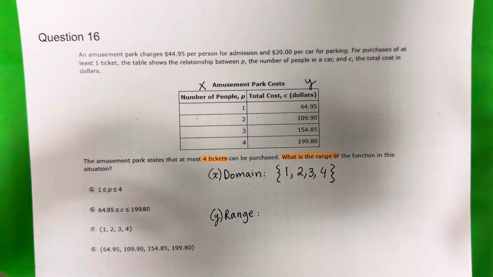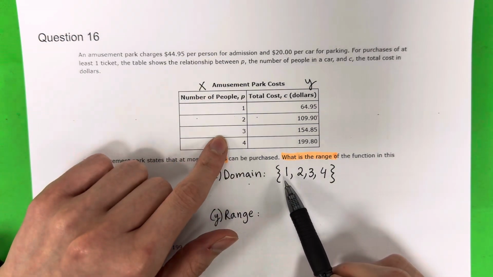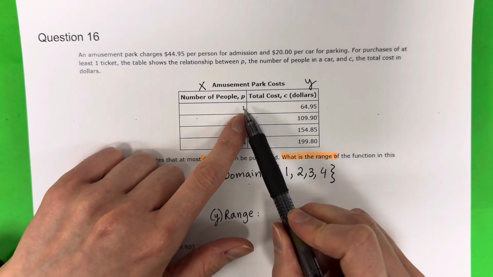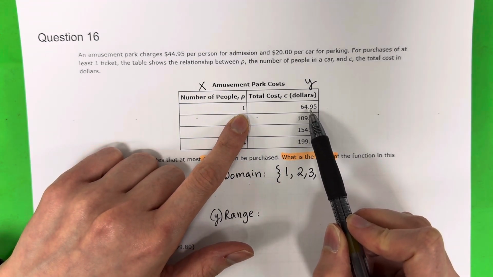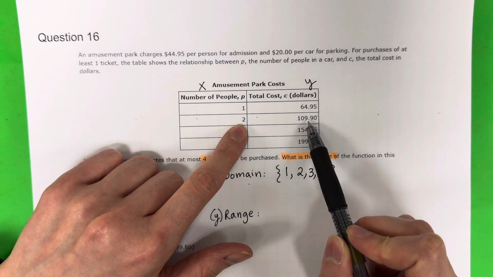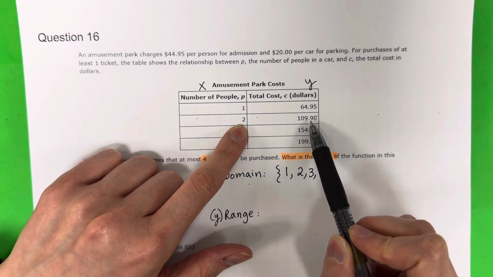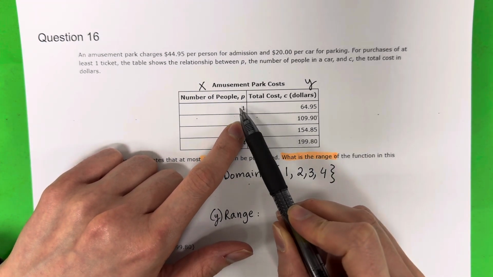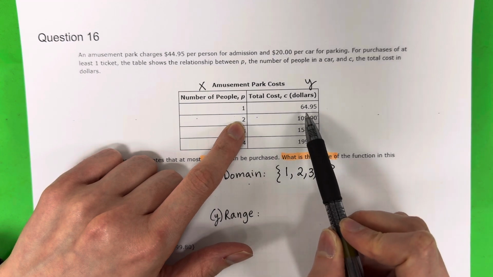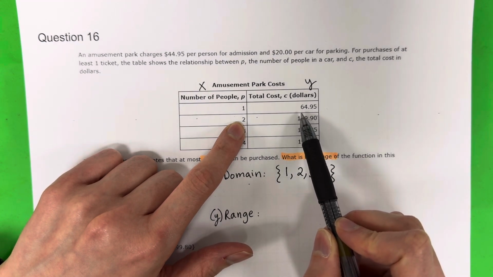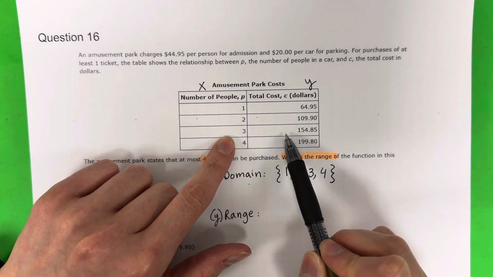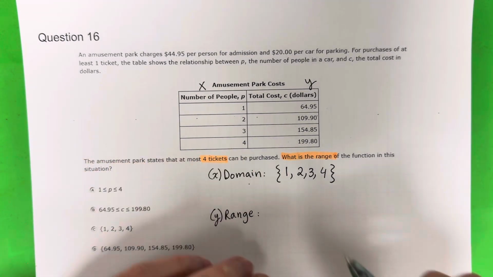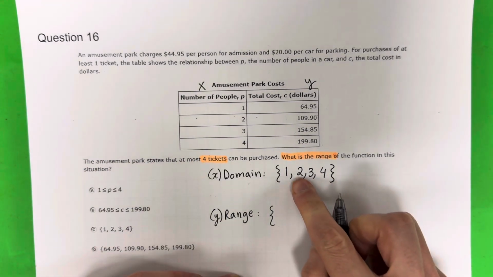Why, you're asking? Because we're limited by the people. One person is $64.95, and that's it. 2 people is $109.90, and that's it. There's nothing in the middle. There is no 1.5 people, which would cost you like $80. It has to be 1 is exactly this, 2 is exactly this, 3 is exactly this, 4 is exactly this. So my range is going to be like this with the commas.